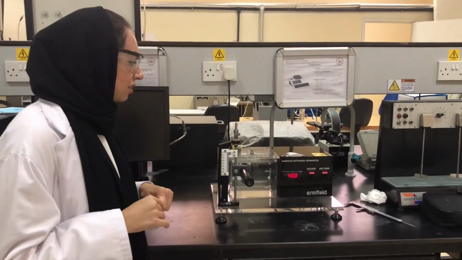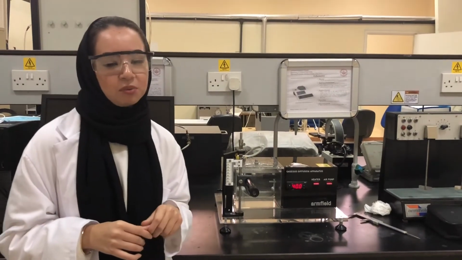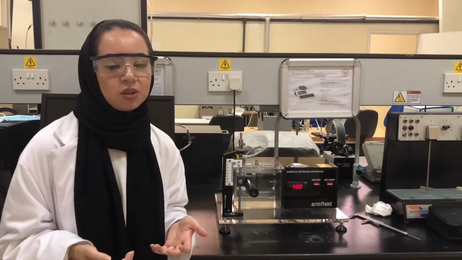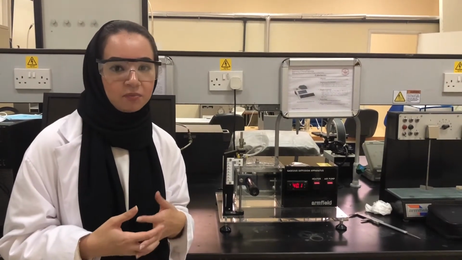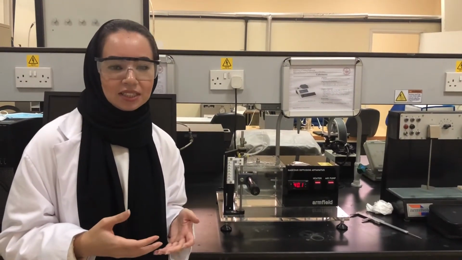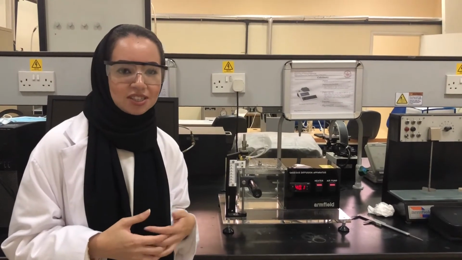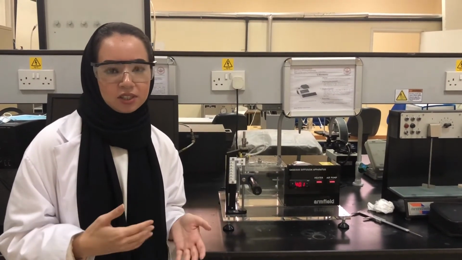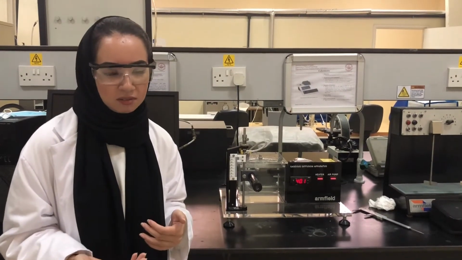We'll be using the apparatus called the gaseous diffusion apparatus, which we'll use to calculate the diffusion constant for the two liquids we're using, which are acetone and methanol. The acetone will be conducted at two temperatures, 40 degrees and 50 degrees, and we'll be comparing the effect of the temperature on this constant value.